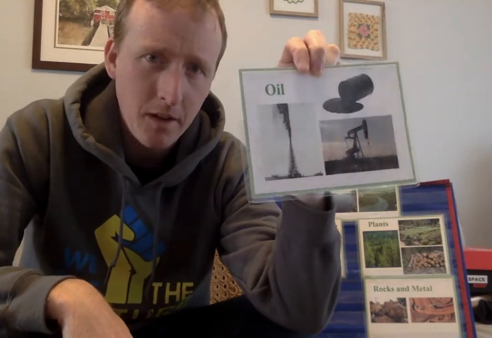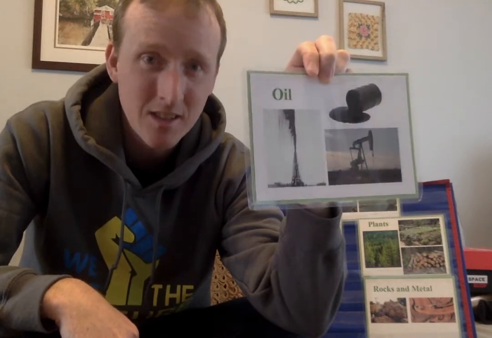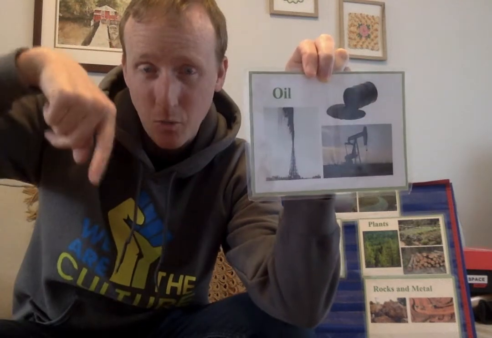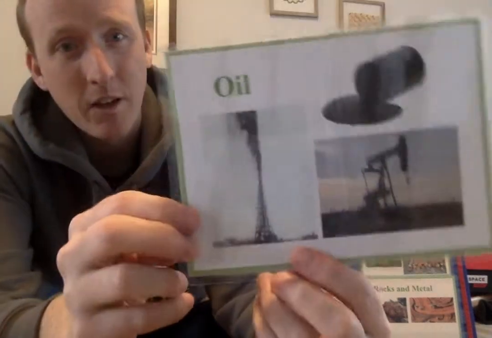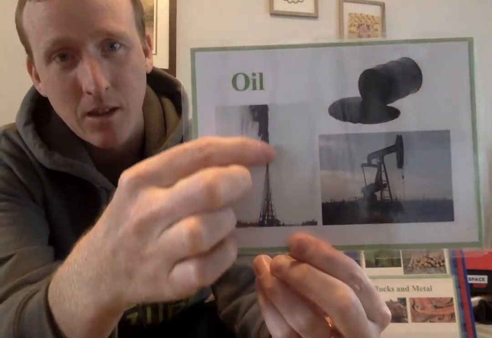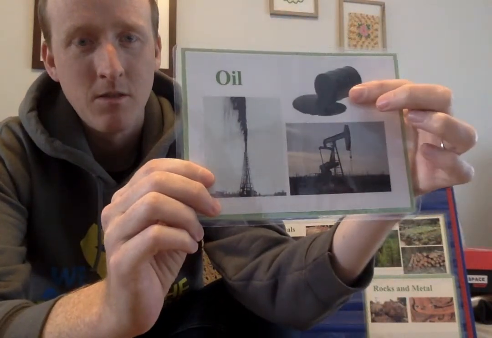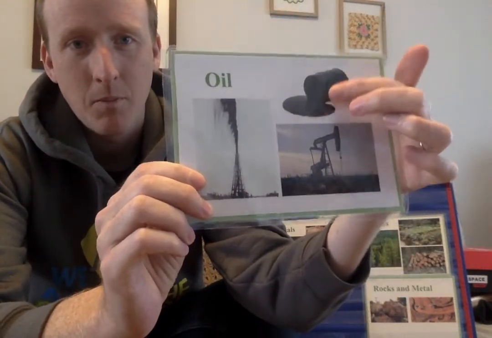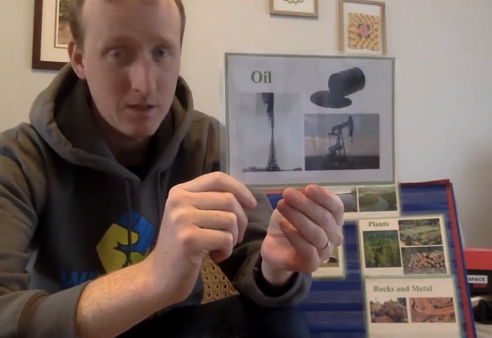I don't know where to find oil, but if you talk to a geologist, a rock scientist, they can help you find a place where you can dig way down under the ground and find some oil. The oil, when it comes out of the ground, is this black stuff, right? And sometimes we put it into barrels like that. We fill up the barrel with oil, and we can use oil to make lots of stuff.